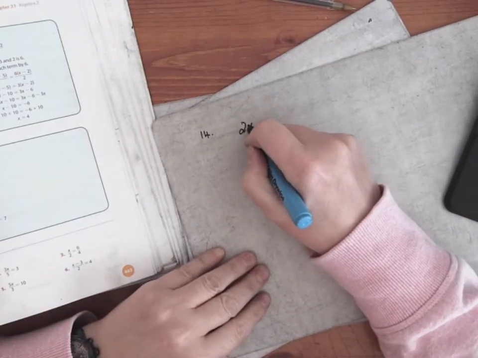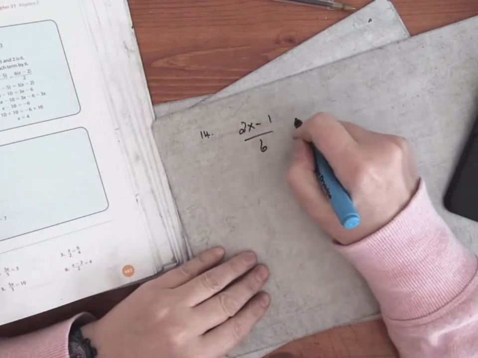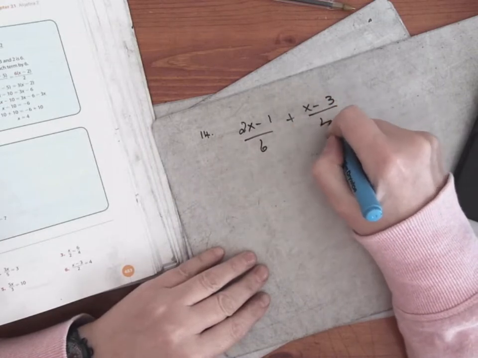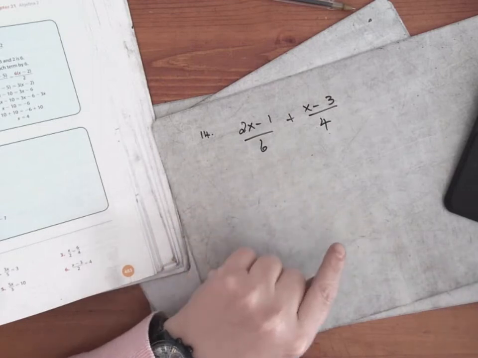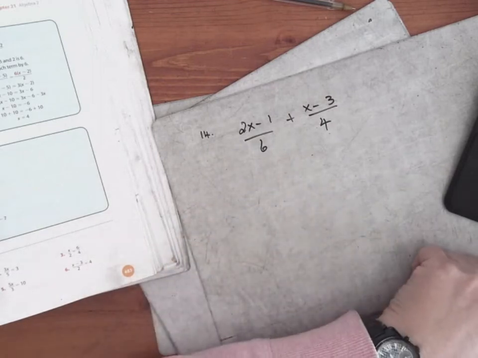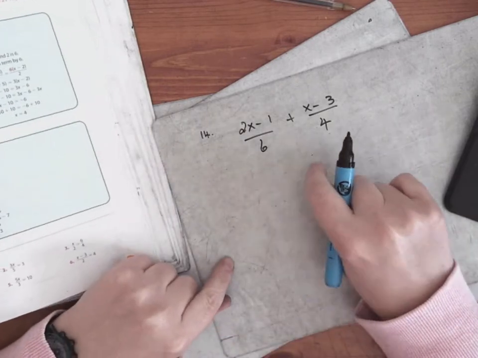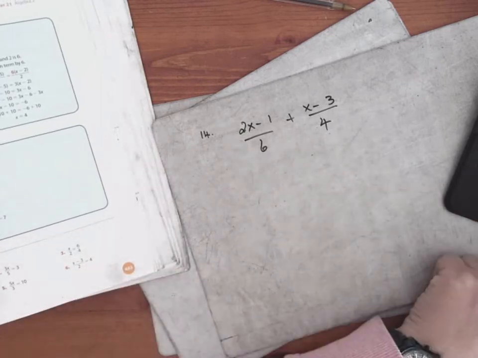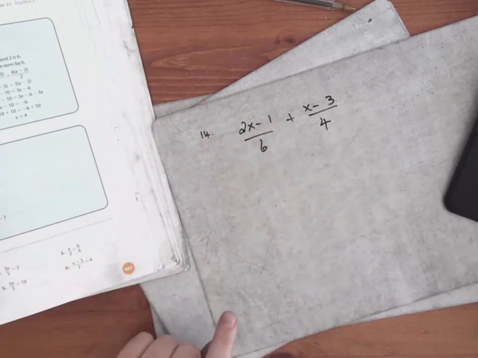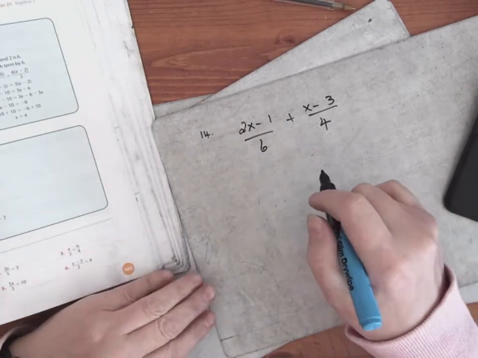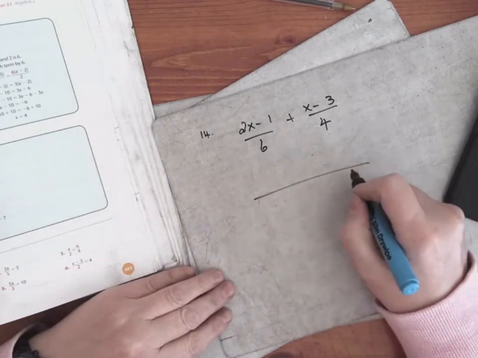(2x minus 1)/6 plus (x minus 3)/4. So you need a common denominator for 6 and 4. 6 and 4 all divide into 12, so the common denominator for 6 and 4 is 12.